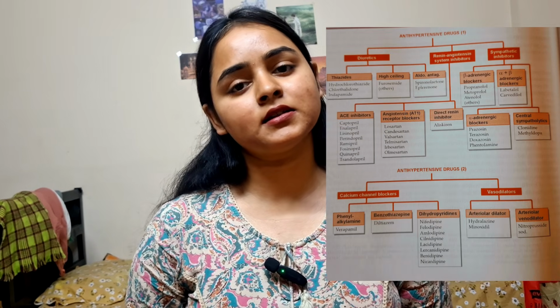Now these are the sites your drugs will be targeted against. So now you know your drugs will decrease renin, decrease aldosterone, decrease ACE or inhibit the ACE, and decrease the sympathetic outflow, and your classification is done.